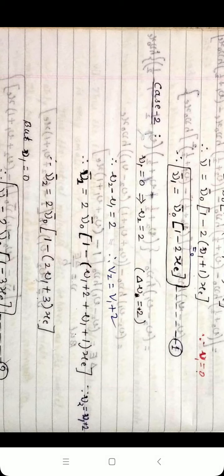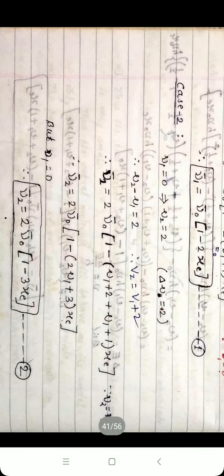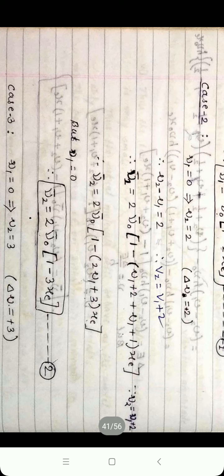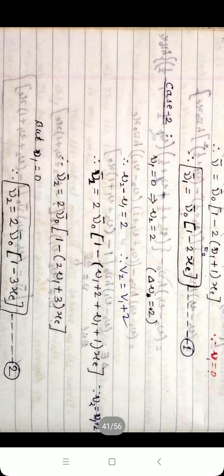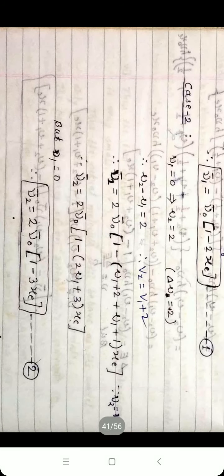Then V2 bar is equal to 2V0 in bracket 1 minus (2V1 plus 3) into xe, but V1 is 0. Therefore, this equation becomes V2 bar is equal to 2V0 bar in bracket 1 minus 3xe.